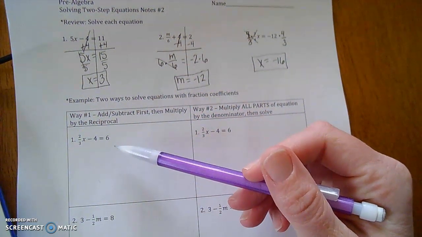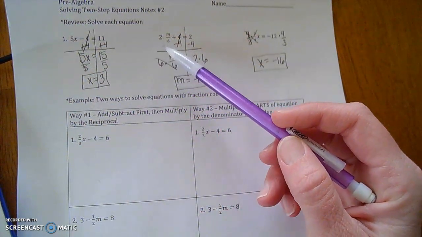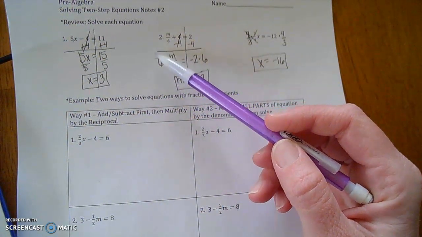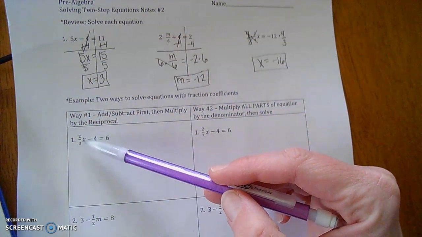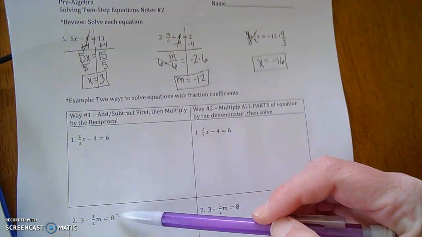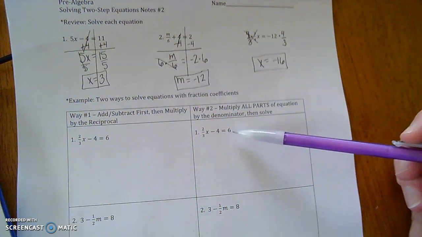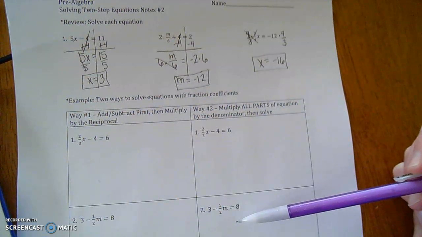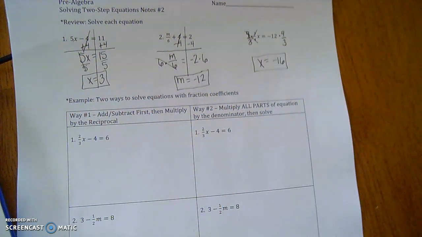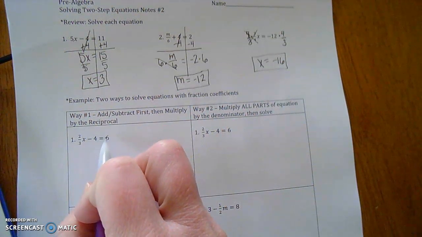This first way is going to be what we did right up here. All right, get rid of addition or subtraction first, and then you'll have a fraction left, so then you need to multiply by the reciprocal. All right, so this column for these two problems is going to look exactly like what we did up here. This is going to be a little bit different way to do it, and I'll show you that as we get going. So for this first one, 2/3 x minus 4 equals 6.